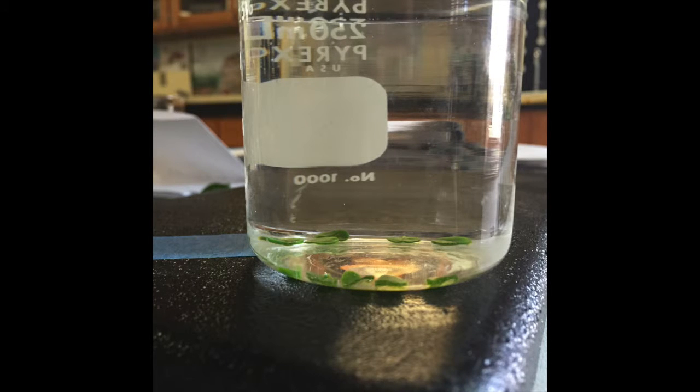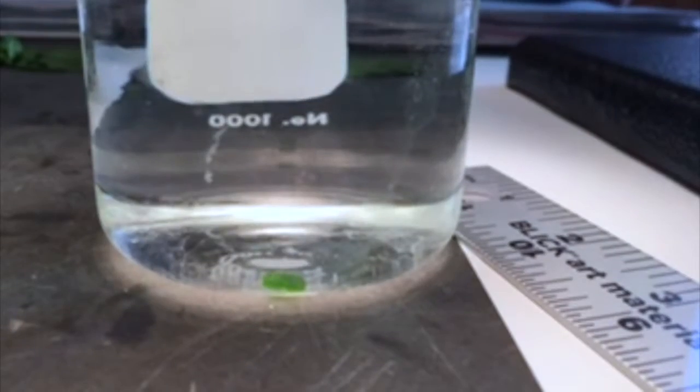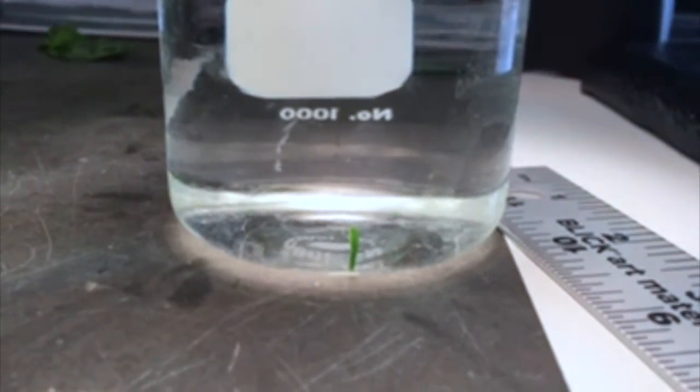Start your timer and record every minute how many leaf chads are floating. Do this until all the leaf chads are floating. In our general experiment, we compared photosynthesis of leaf chads with 2 grams of baking soda against 0 grams of baking soda. This is the beaker with only 2 grams of baking soda.